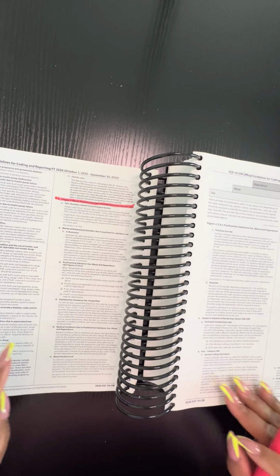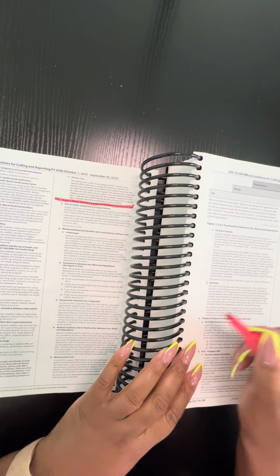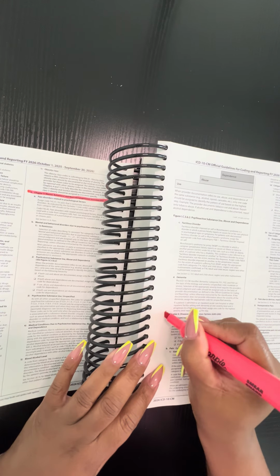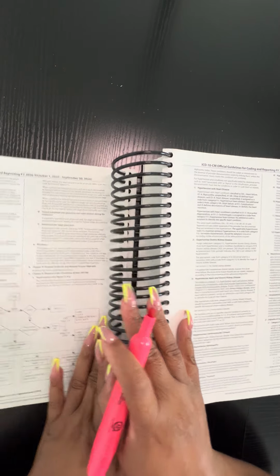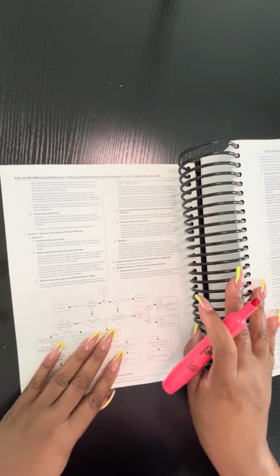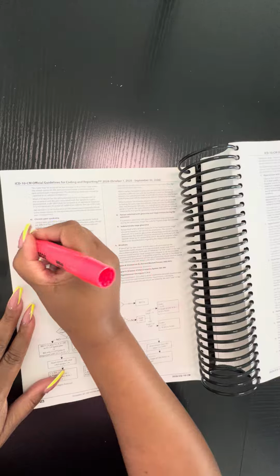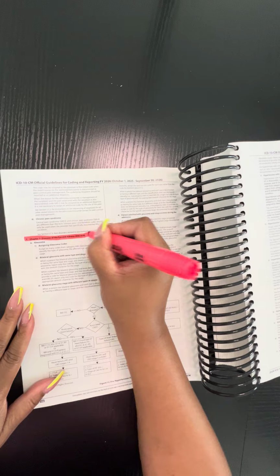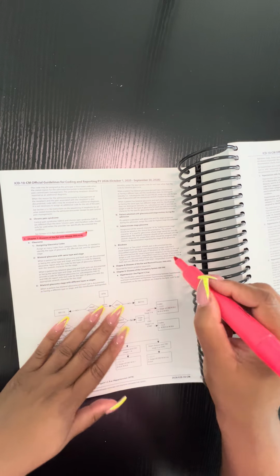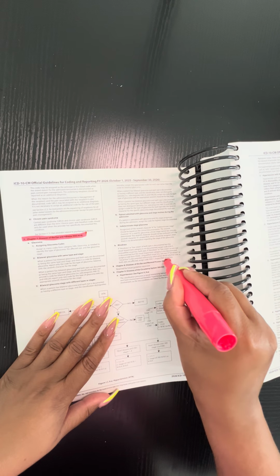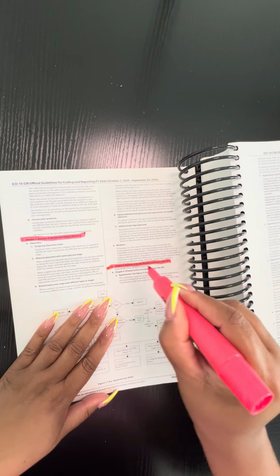Chapter 5, Chapter 6. Okay. Chapter 7. Okay, Chapter 8. They don't have any guidelines for Chapter 8, but we are still going to do it.